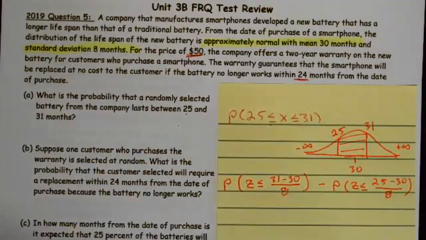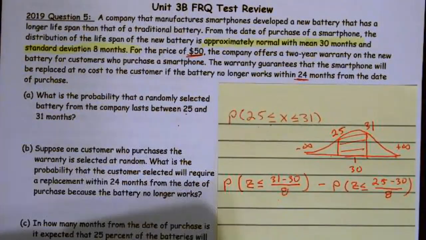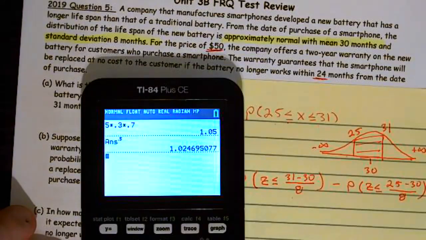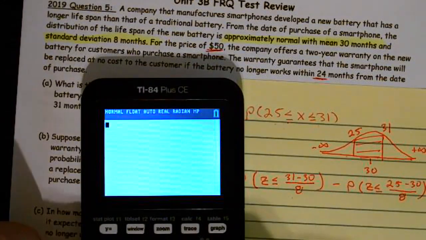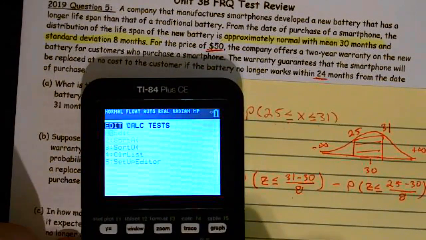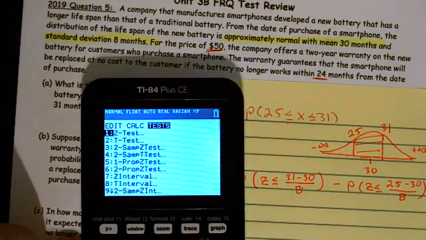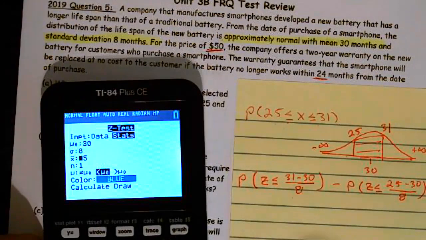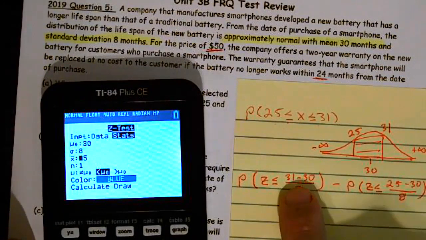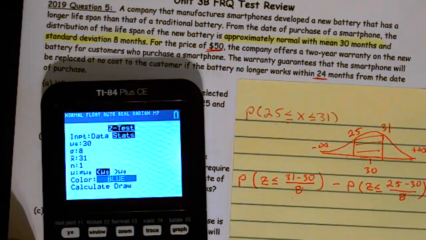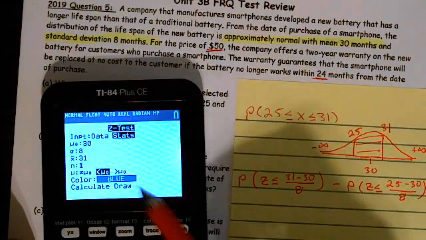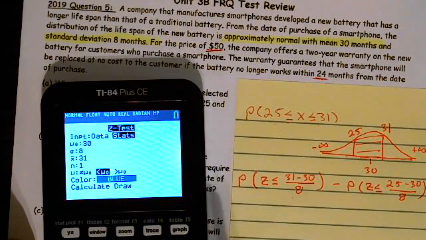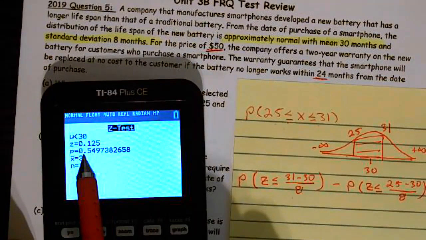Now, you can work with this in 2 different ways. I'm going to grab this calculator because I think the lighting setup's better on it. Yeah, the lighting setup is pretty good on this. So STAT, TESTS. I went to Z-Test. I set my mean at 30, my standard deviation at 8. My X, and I need to set this for the larger value first. The larger value was 31. And so we're working with one battery, my sample size needs to be 1, and this will be a less than. We're going to press calculate.